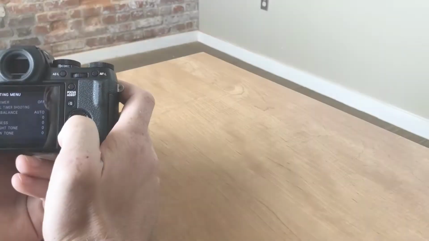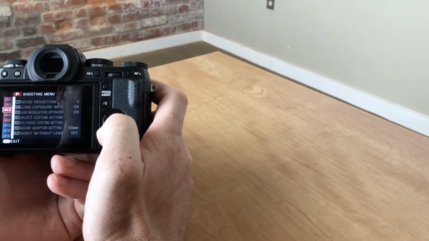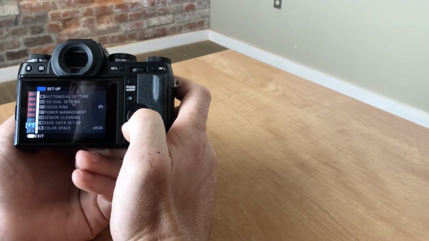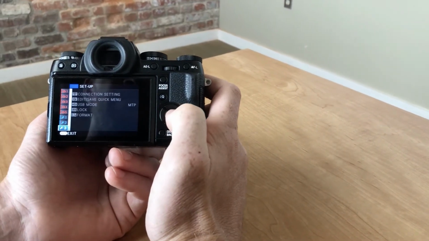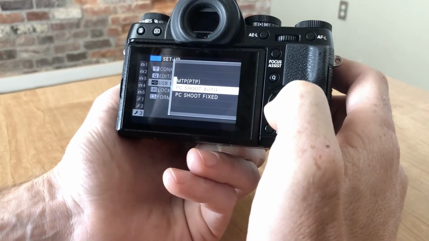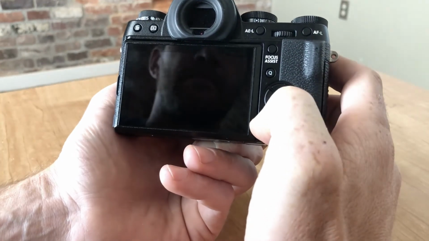The first thing to do is set the camera to communicate with the tethering software. This will vary for different camera models. On the X-T1 settings menu, set USB mode to PC Shoot Auto.